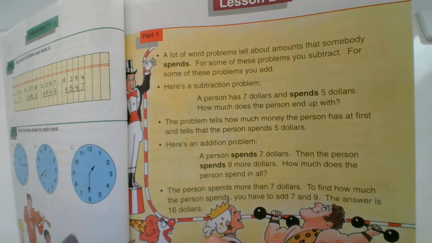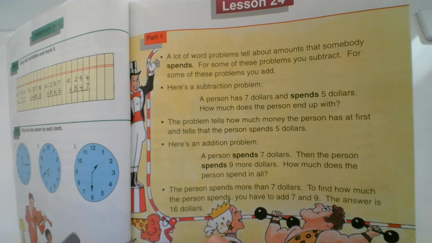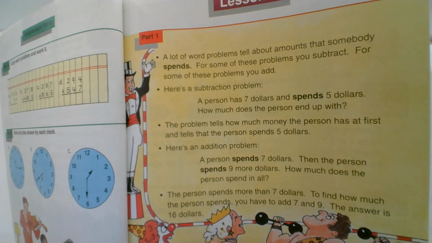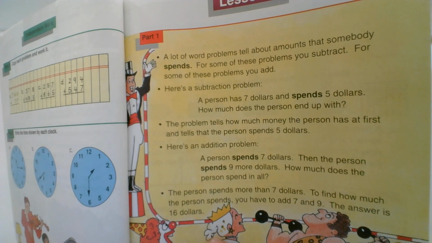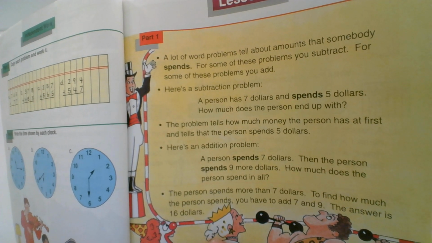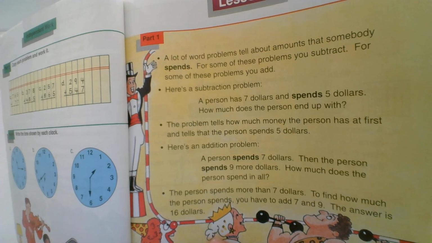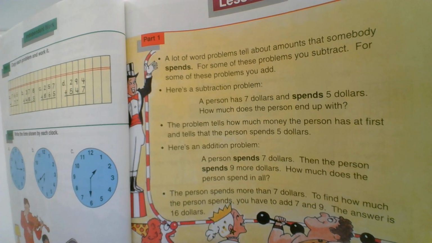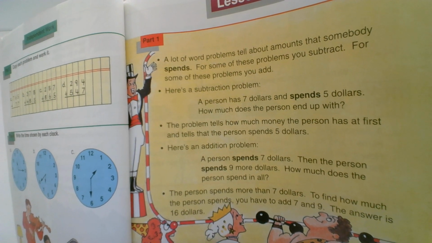A lot of word problems tell about the amounts that somebody spends. For some of these problems, you subtract. For some of these problems, you add. Here's the subtraction problem. A person has $7 and spends $5. How much does the person end up with? The problem tells how much money the person has at first and then how much the person spends.